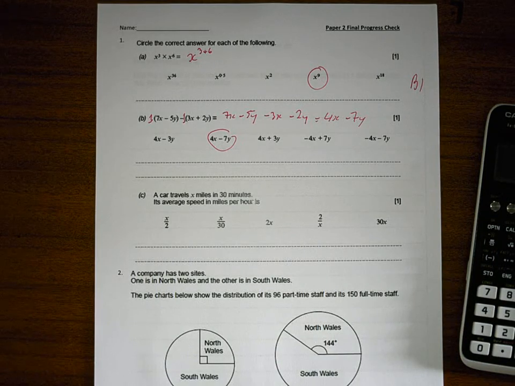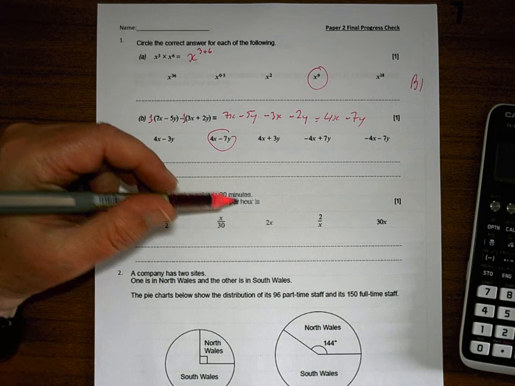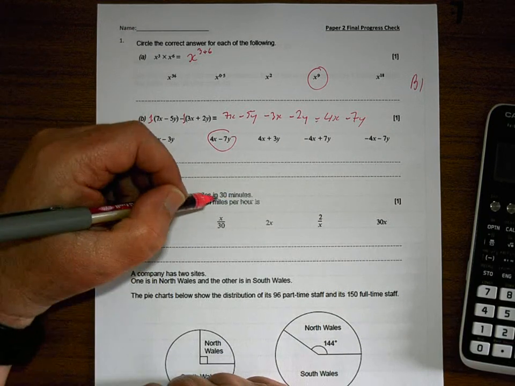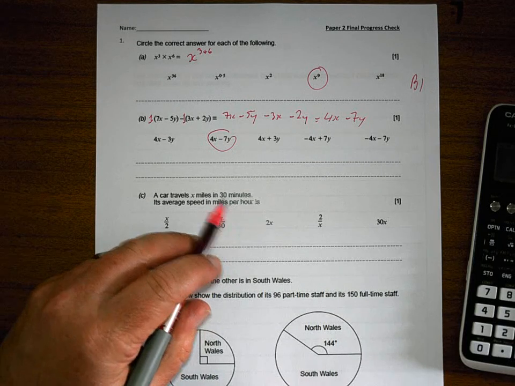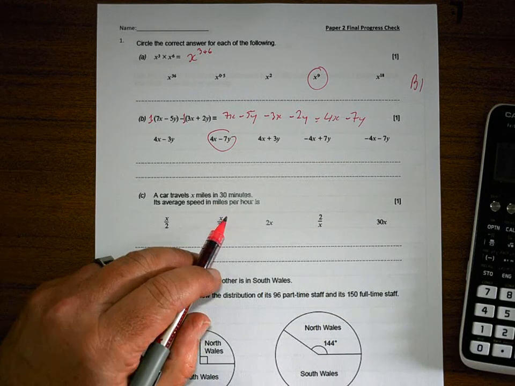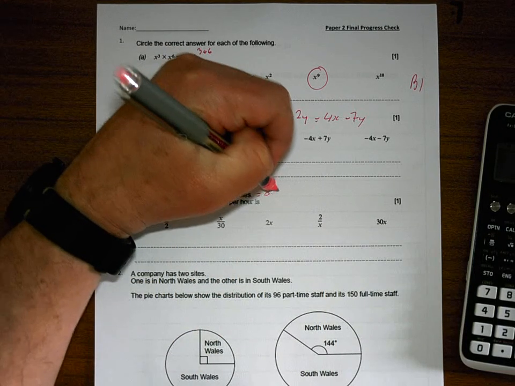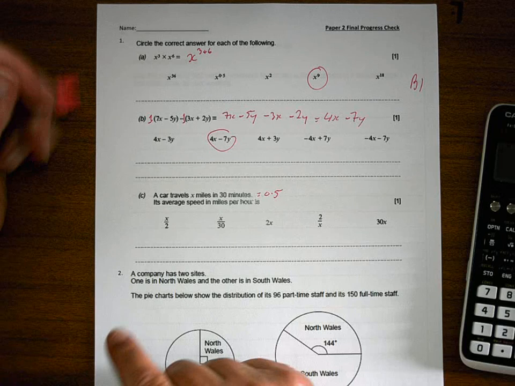And then part C, the car travels x miles in 30 minutes. Its average speed in miles per hour is. So what you've got to spot here is that you can't just divide by 30 because that's minutes. You want it in miles per hour, and 30 minutes is half an hour.